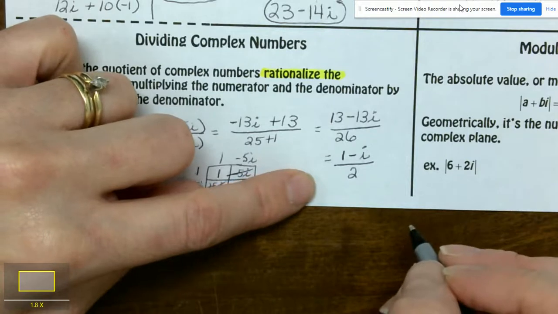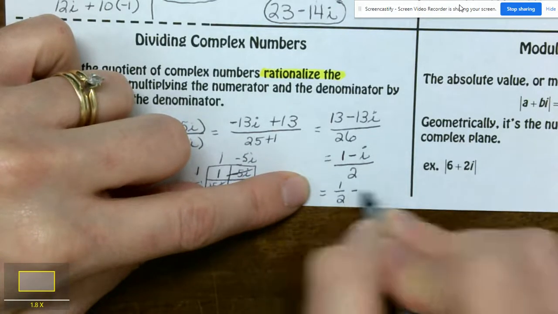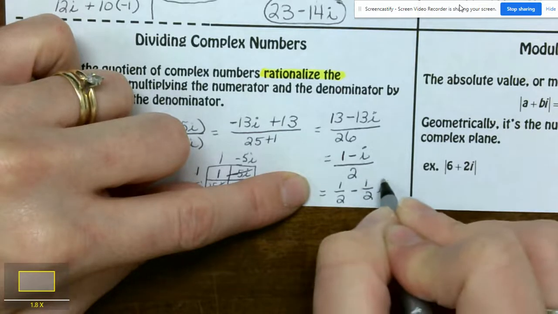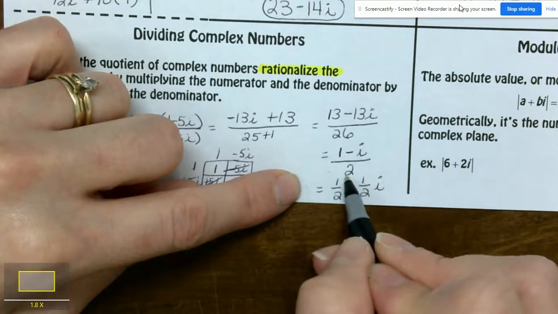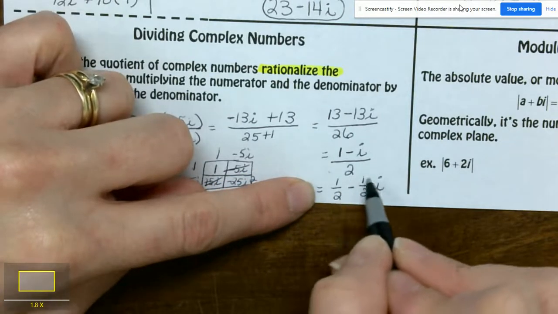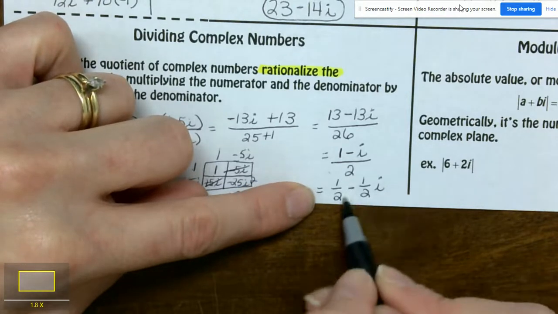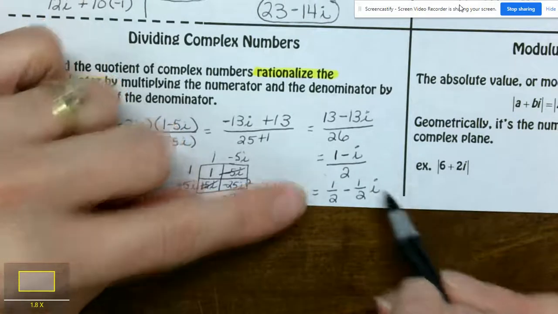Now, sometimes they will separate this and make this 1/2 minus 1/2 i. I would accept this answer right here, but just know that on a standardized test or possibly your end of course test, they would separate it and make it this way. They could do either one, so I wanted you to see what they could do.